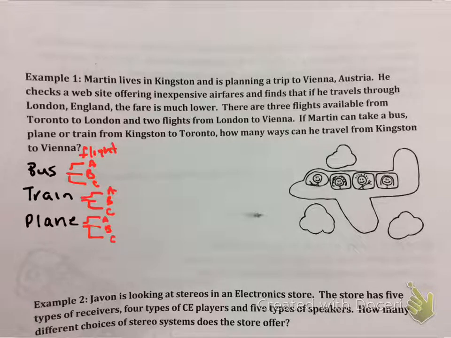And then from London to Vienna, I'm going to use blue maybe, he has 2 choices. For each, if he's on any of these paths, he has 2 choices. So 1, 2, 1, 2, 1, 2, 1, 2, 1, and I did not give myself enough space here. Don't be like me. There we go.